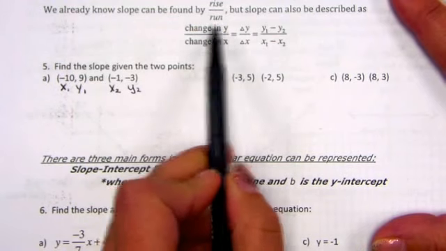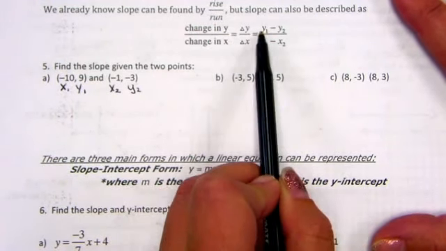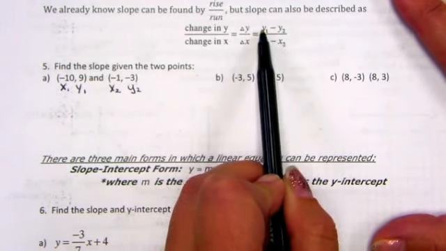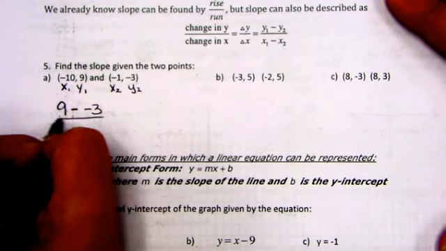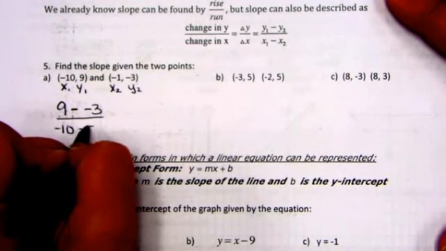To find slope, it is the change in y over the change in x. In other words, it's the difference of your y values over the difference of your x values. So in example A, the difference of my y's would be 9 minus -3. And the difference of my x would be -10 minus -1.